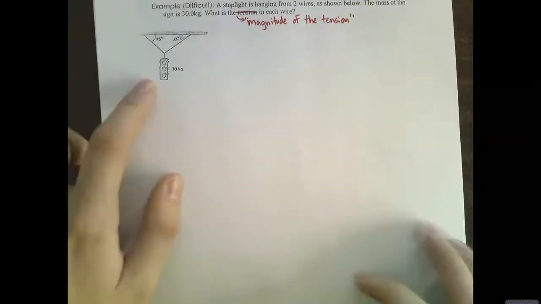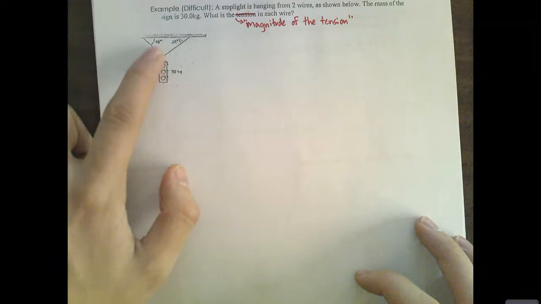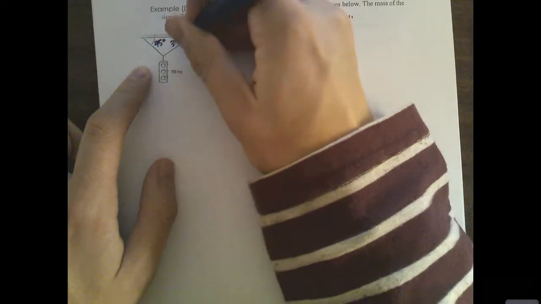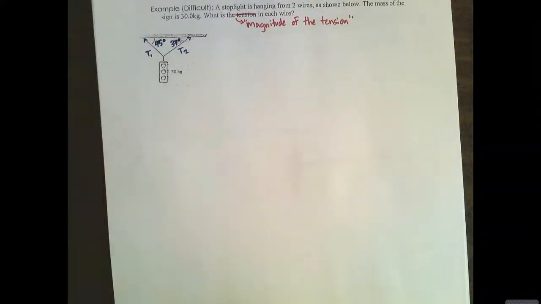So here is our drawing. For those of us that can't see it very well, this is a 45 here, and this is a 37 here. And this we'll call T1, and this we'll call T2. And remember, the direction always faces away from whatever it was pulling on it.